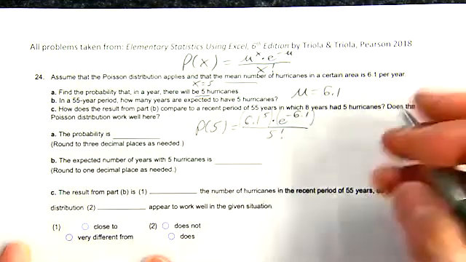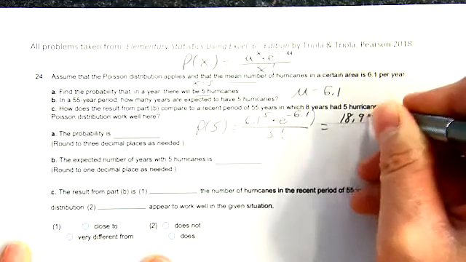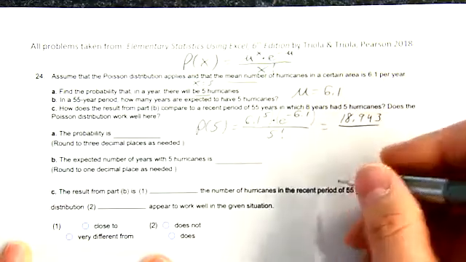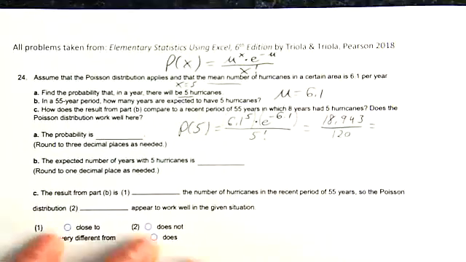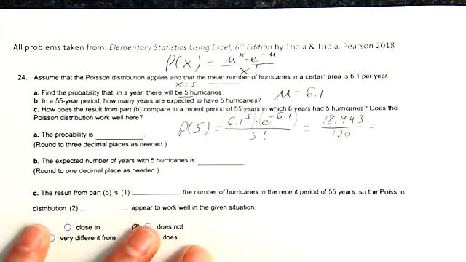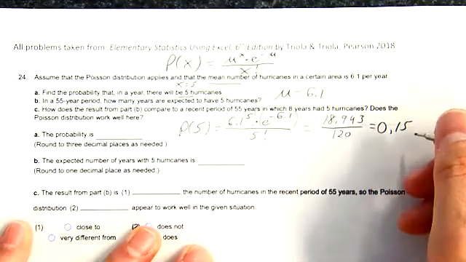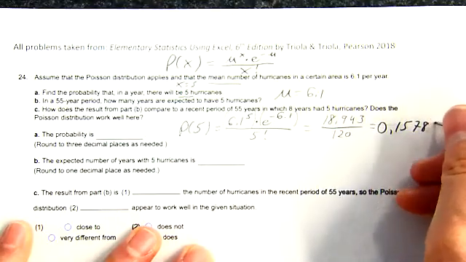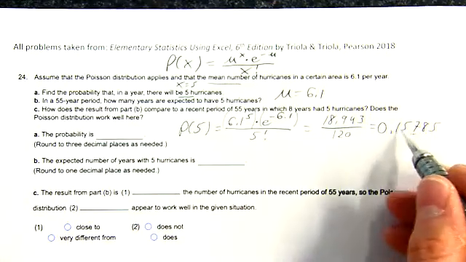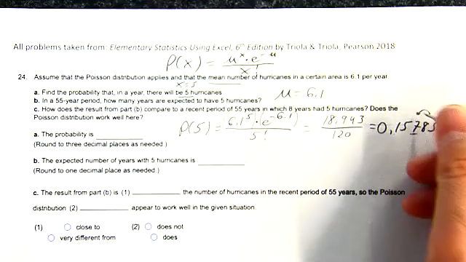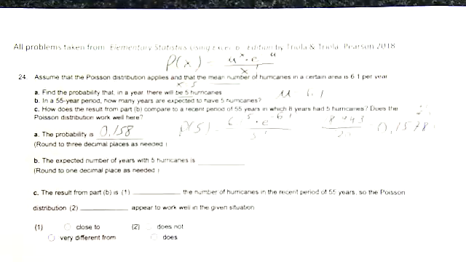And if you do this, you will get, on top, 18.943, and on bottom 120. And if you do that division, you should get 0.15785. Rounded to 3, we'll call it 0.158.